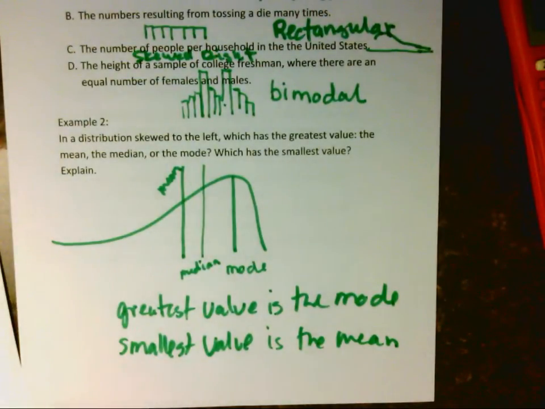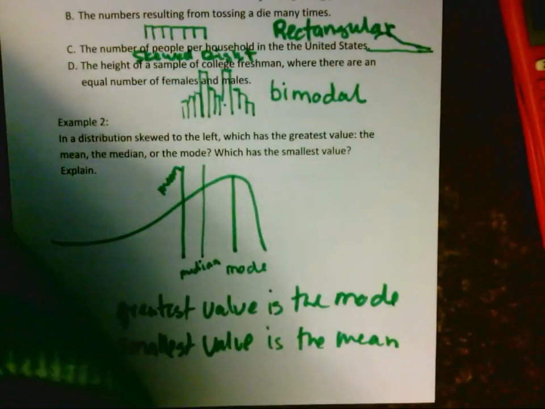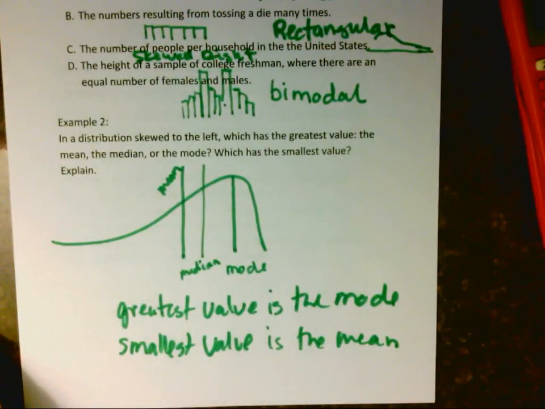Very well. We will conclude this first part of this lecture, and we'll pick back up with the normal distribution and z-scores.